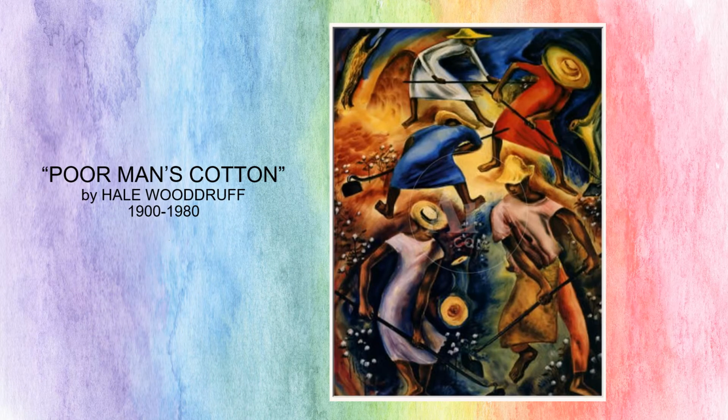Poor Man's Cotton by Hale Woodruff, 1900-1980. Do you see the red, blue, and yellow colors? These are primary colors. Our eyes move from one spot of color to another. This painting is full of action. What are the people doing? We see the man and the woman working at chopping cotton. Have you worked in a garden?